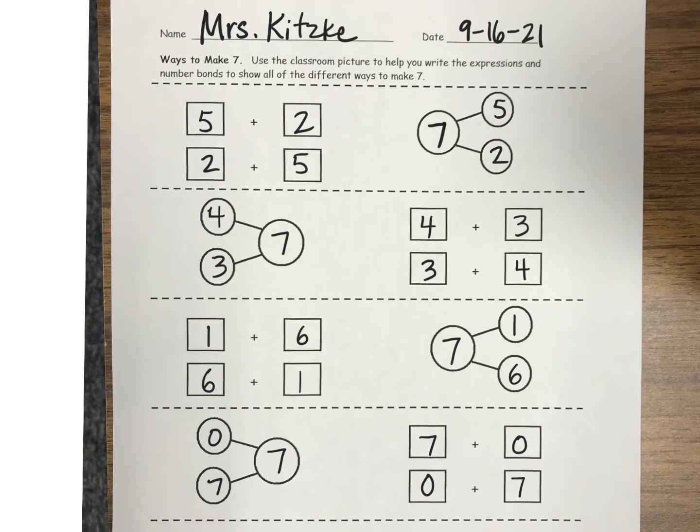What are the ways that we made 7 together? 5 and 2. What else? 4 and 3. 1 and 6. 0 and 7. So those are all the ways to make 7. What are the ways that we practice making the number 7? 5 and 2. 4 and 3. 1 and 6. 0 and 7.